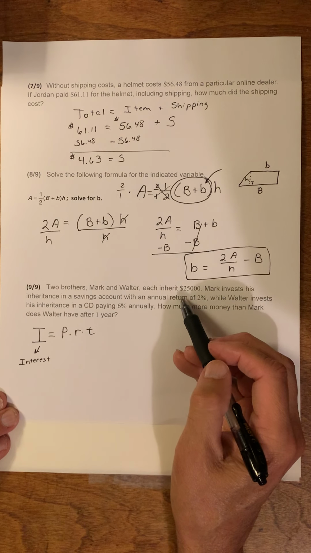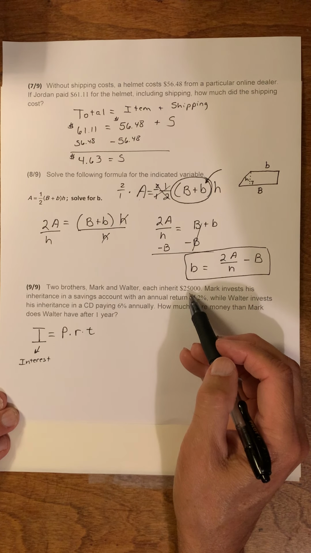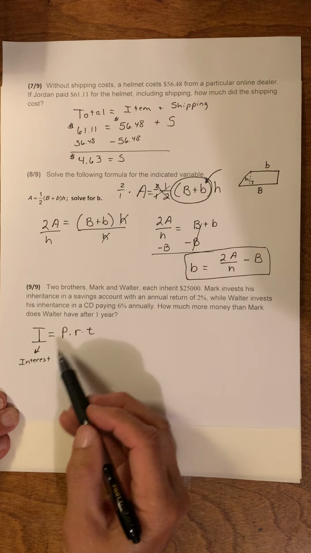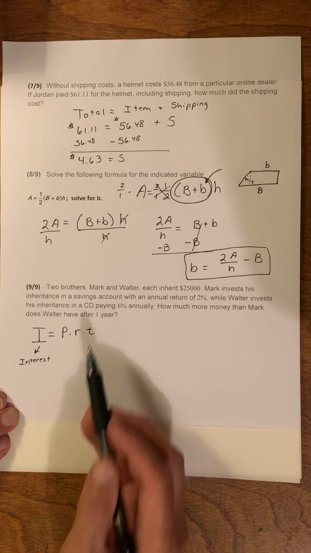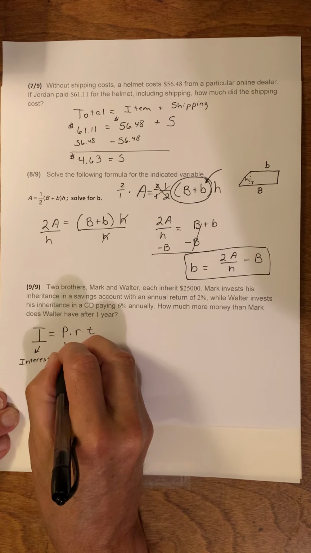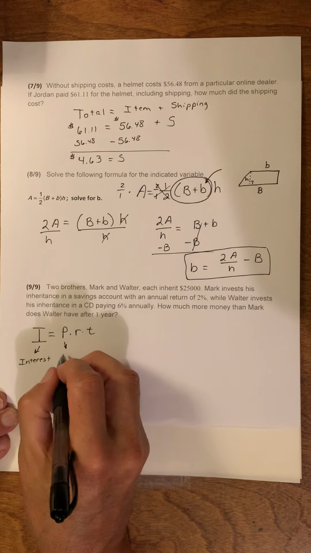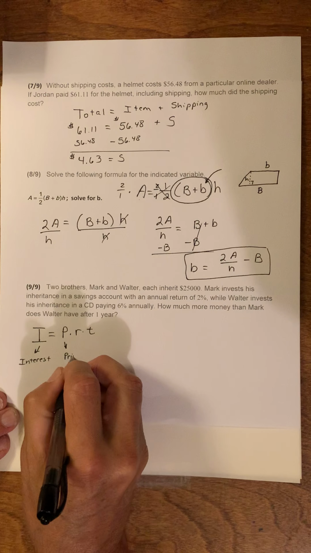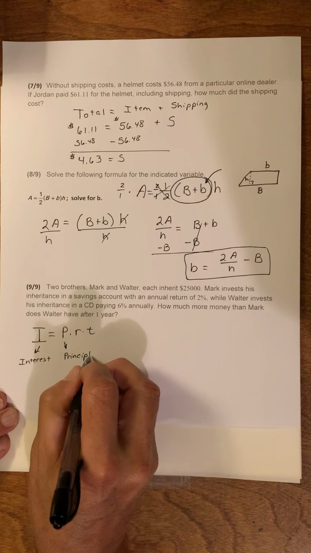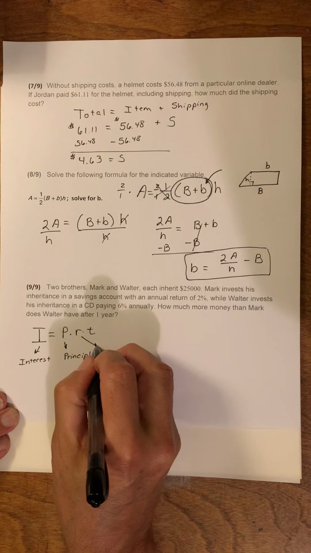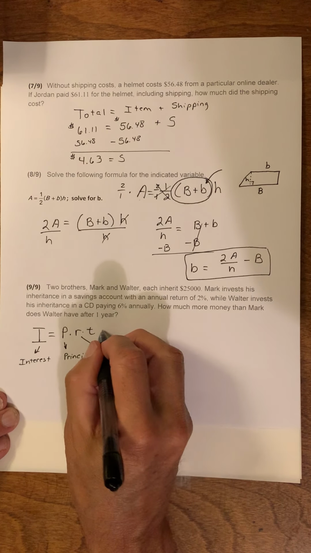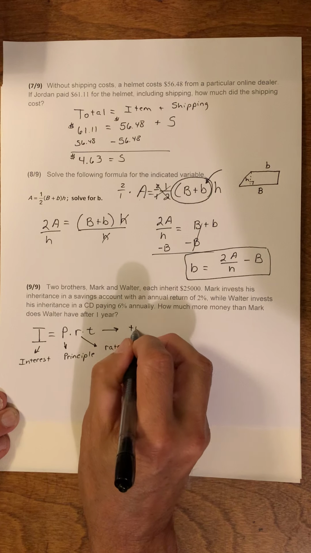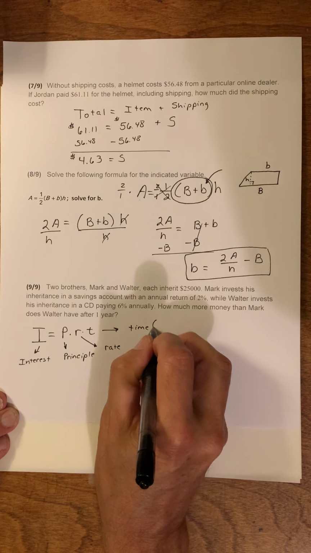So if I loan a bank $25,000, they promise to give me back some money plus my original amount after a particular length of time. The amount that I give them is the principal. R stands for the rate, and T stands for time in years.